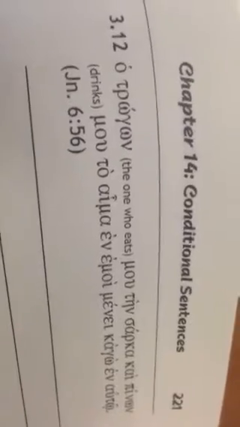Okay, we're continuing chapter 14, conditional sentences, by looking at a couple of examples right here.